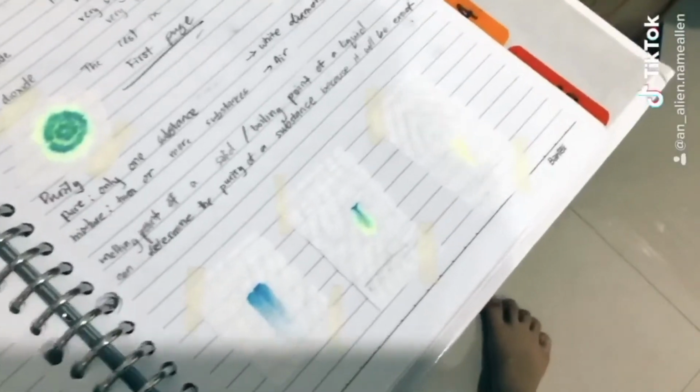Okay, done. Make sure to pull the paper before it reaches the top line and dry it. And now you can see how many colors are in one dye.